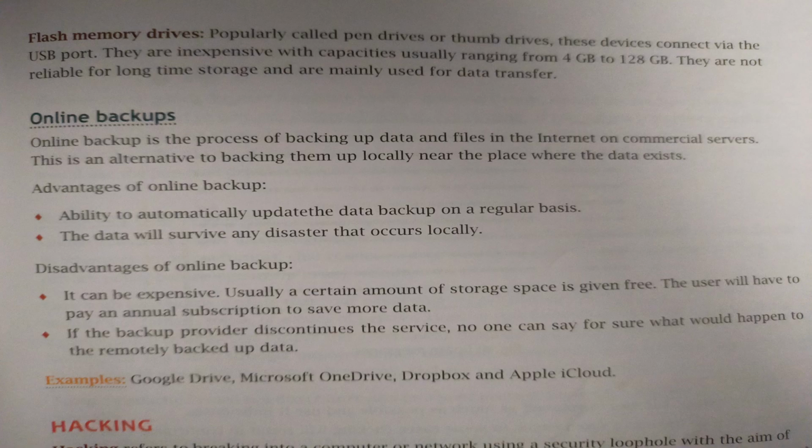This is an alternative to backing them up locally near the place where the data exists. Advantages of online backup. First, ability to automatically update the data backup on regular basis. Second one, the data will survive any disaster that occurs locally. And disadvantages of online backup. It can be expensive. Usually a certain amount of storage space is given free. The user will have to pay an annual subscription to save more data.